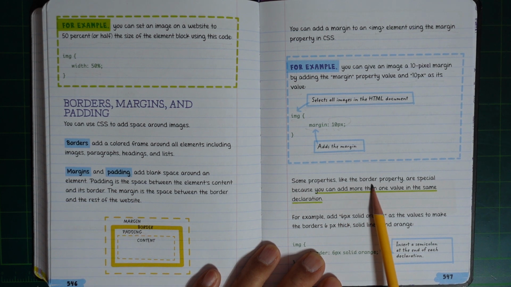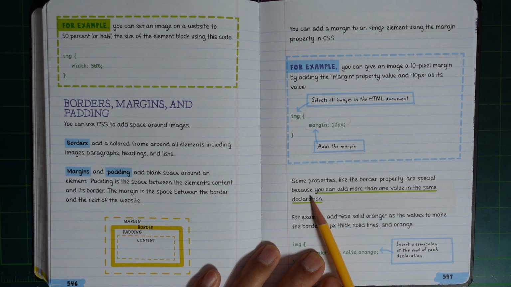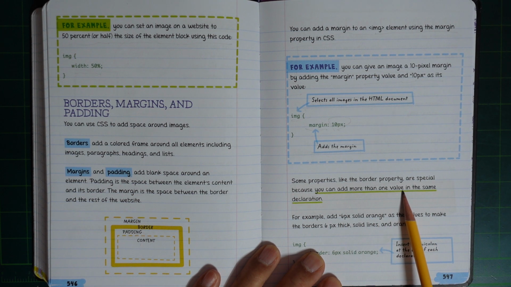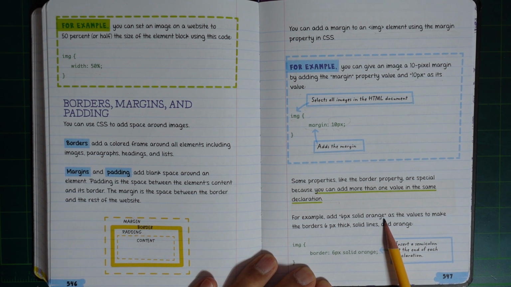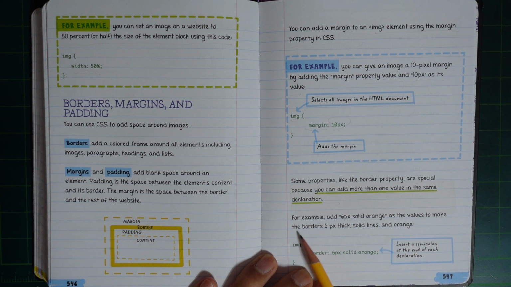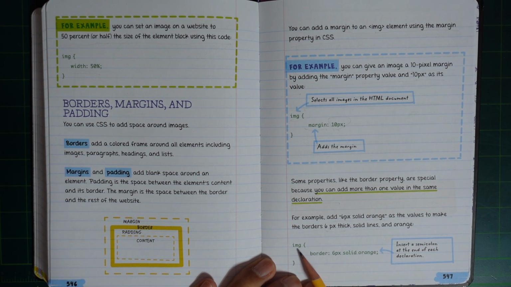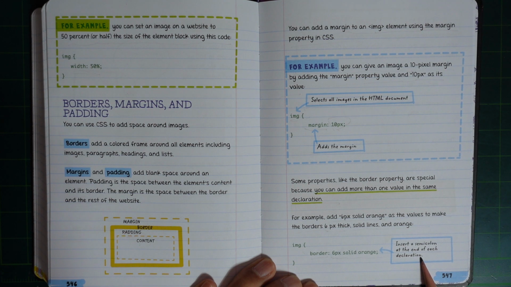Some properties, like the border property, are special because you can add more than one value in the same declaration. For example, add 6 pixel solid orange as the value to make the border 6 pixels thick, with solid lines, and orange. img border: 6px solid orange. Insert a semicolon at the end of each declaration.